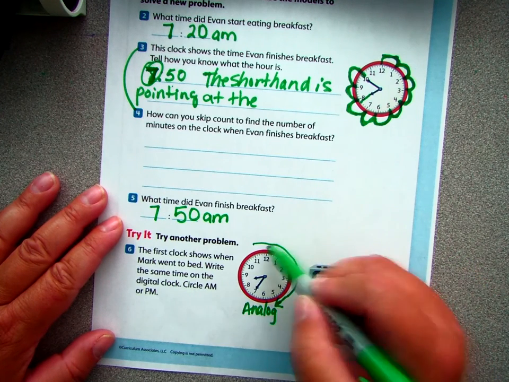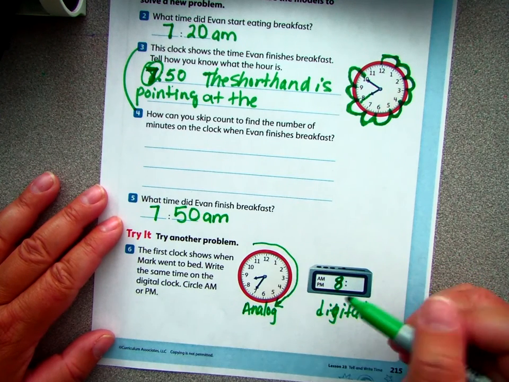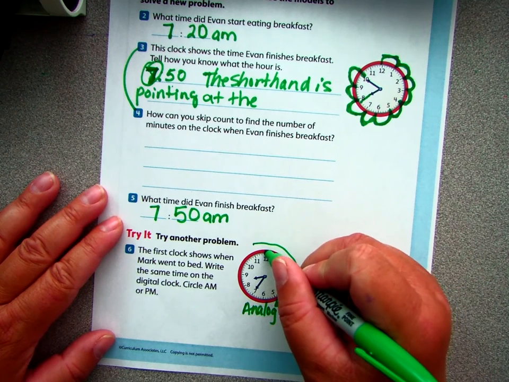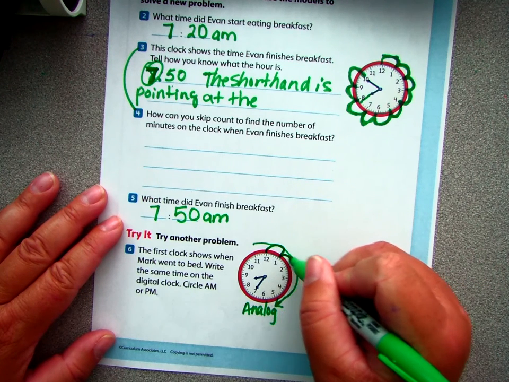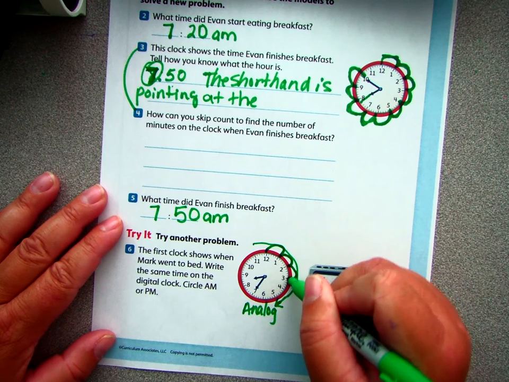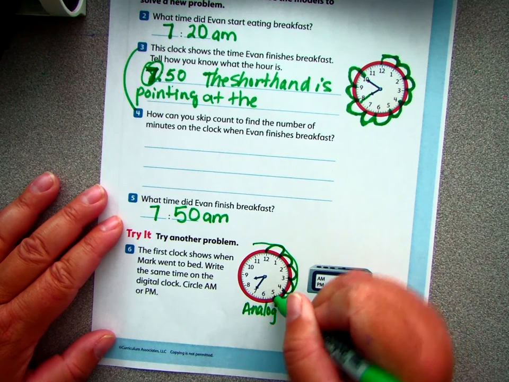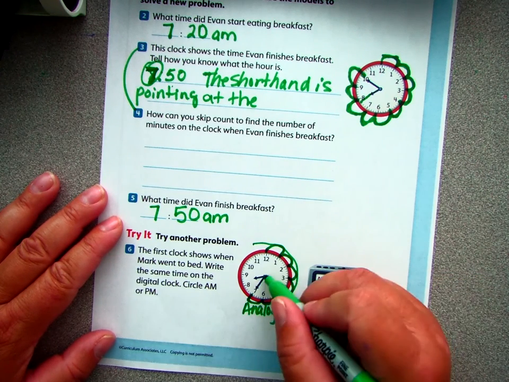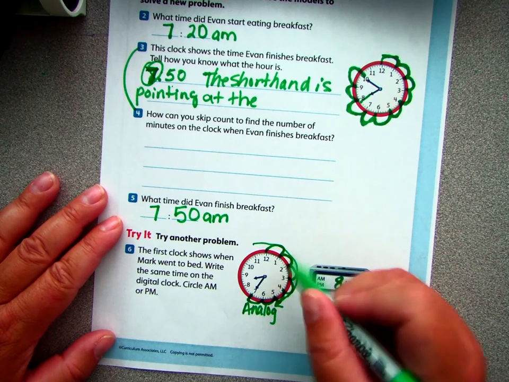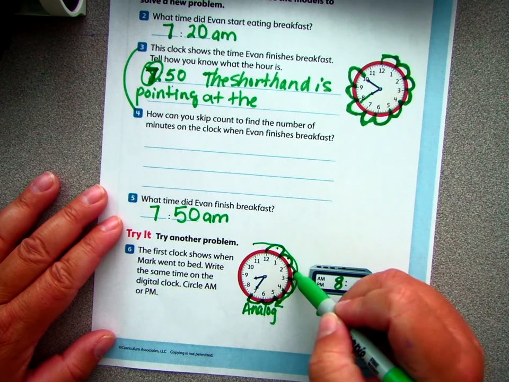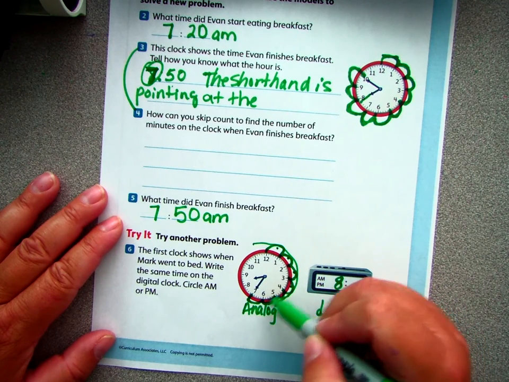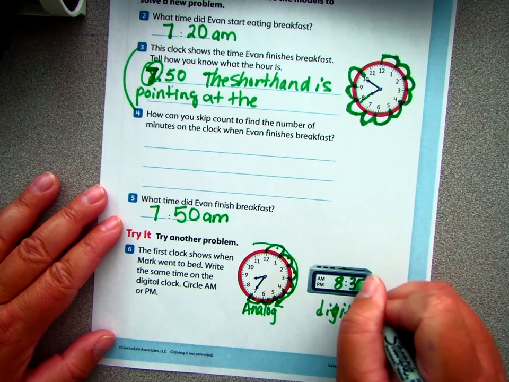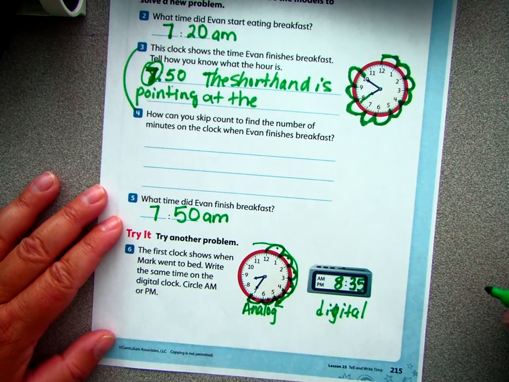Alright, so let's start at 12. We've got to know our minutes. What are our minutes? 8 what? Alright, so we start here. We go 5, 10, 15, 20, 25, 30. Whoop! And the minute hand is right pointing at that 7. So we got 5, 10, 15, 20, 25, 30, 35. So we write the minutes behind here. 8:35. But is it AM or PM?